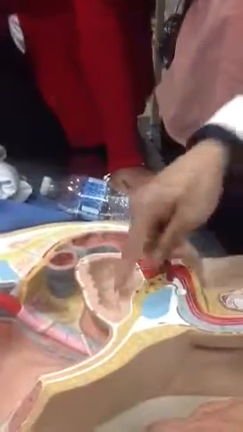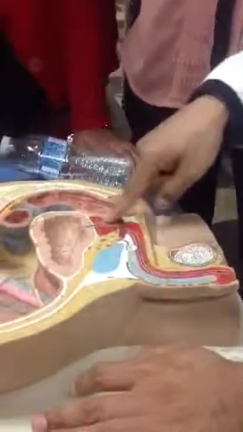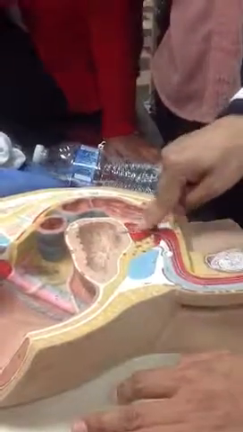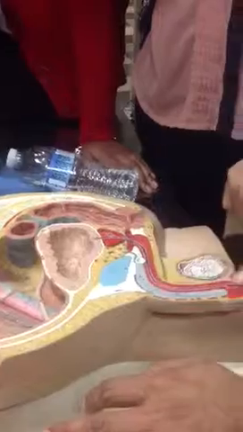Now let's try to see the male reproductive organs. Similar things you will find: rectum, anal canal, urinary bladder, but this time urethra is pretty long. So this part, this is the prostate. So this part we have got the prostatic part of urethra. This is the membranous part of urethra, and this is the penile or spongy part of urethra.